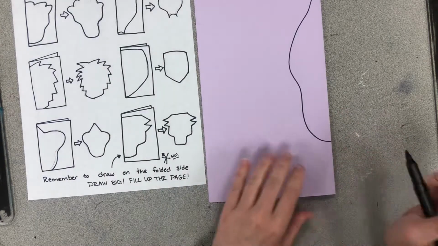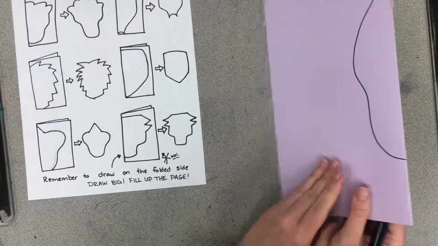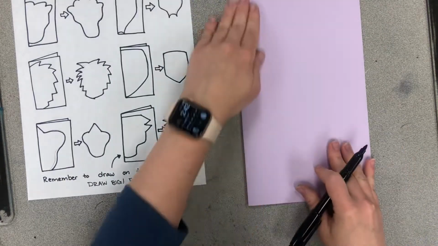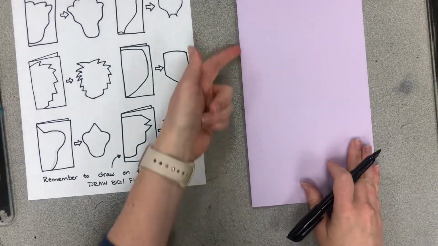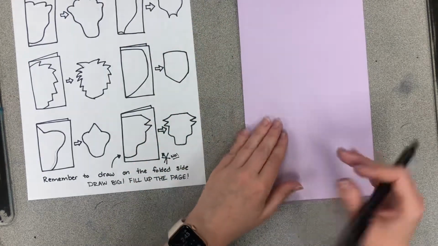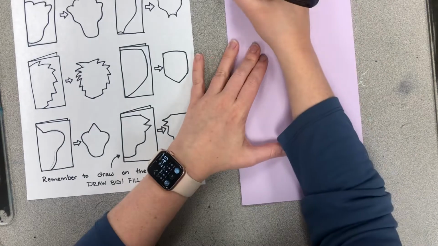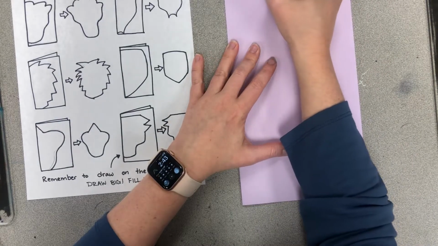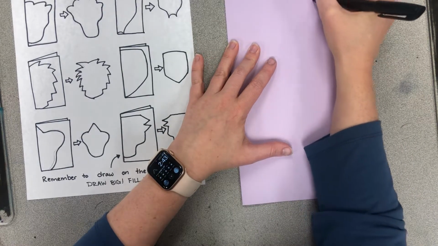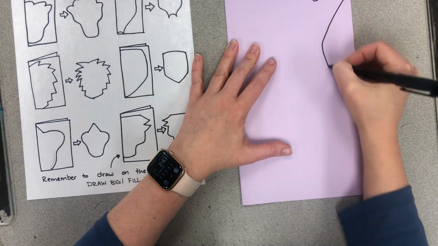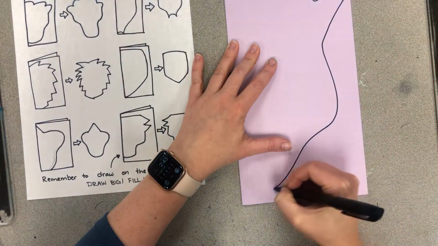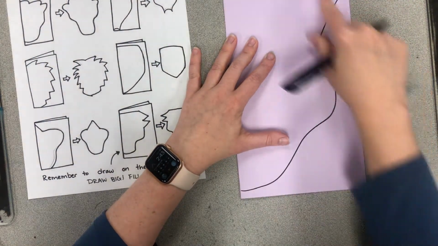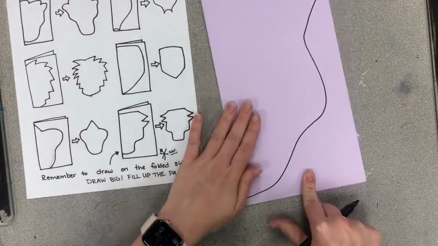That's going to be teeny tiny, and I'm wasting all of this paper. If you accidentally draw incorrectly, you can flip it over and do it on the other side. Just make sure that you are on the fold side. So when I draw, I'm going to draw nice and big, get all the way towards the edges of my paper. I don't want a whole lot of paper left over.